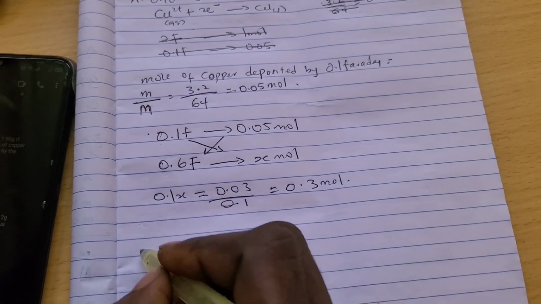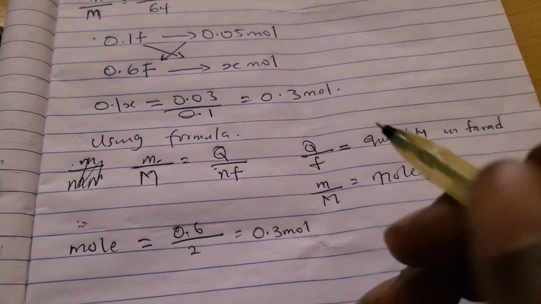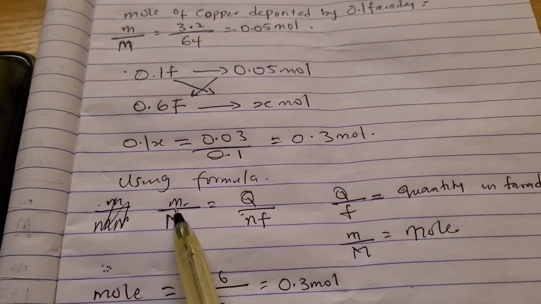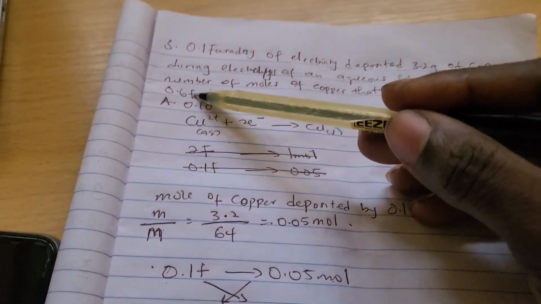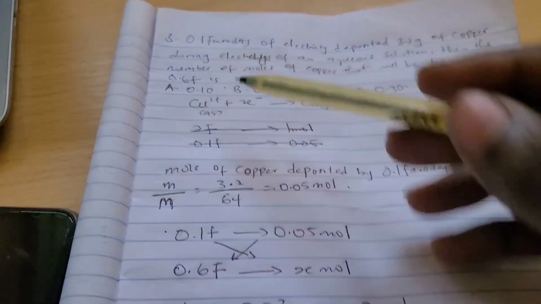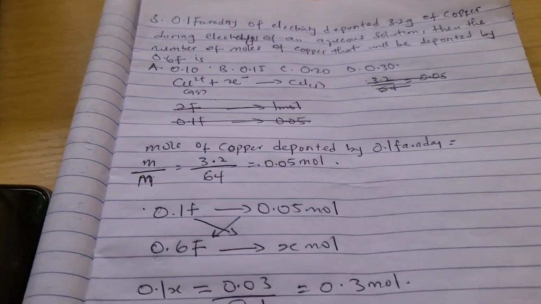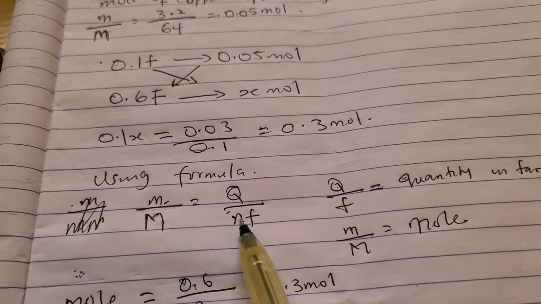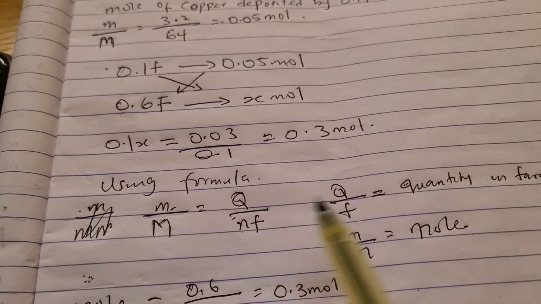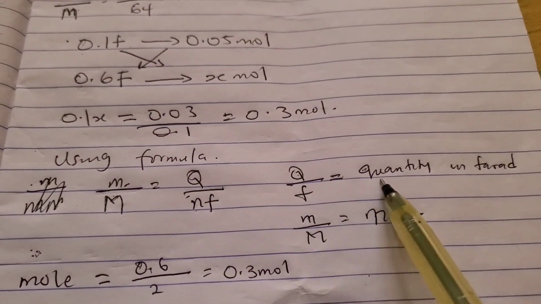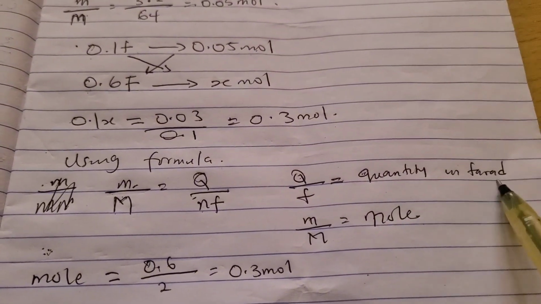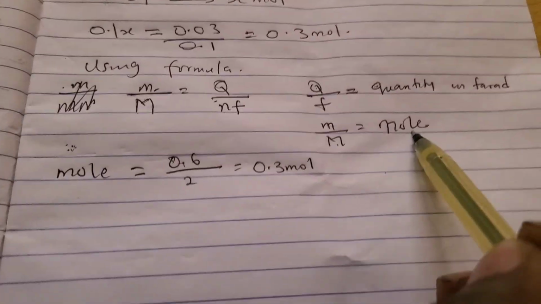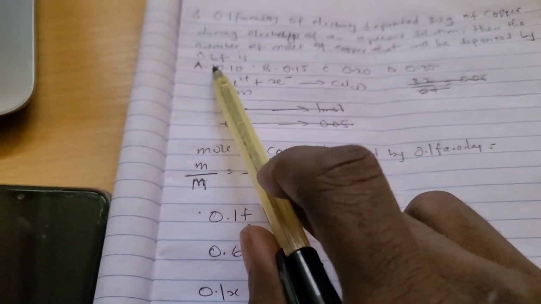And also you can use the formula method as well. When you use the formula method, you can get the same thing, but this time you just have to work with the 0.6 Faraday that you were given. You don't really need the other information. So that's mass over molar mass equals quantity of electricity over NF. This N is the number of charge on that substance. Remember that Q over F is the quantity of electricity in Faraday. Mass over molar mass is equal to mole, and you are looking for the mole of copper that will be deposited by 0.6 Faraday.